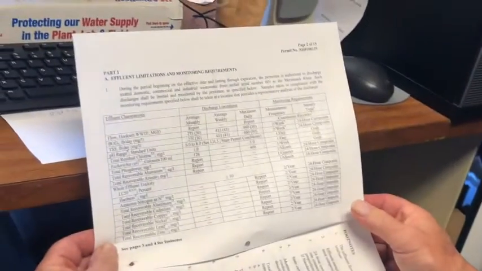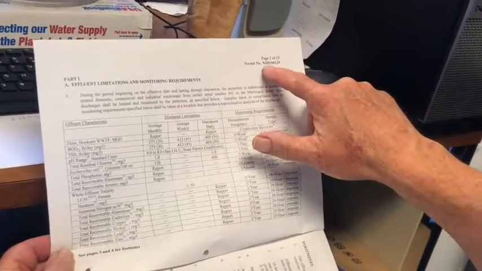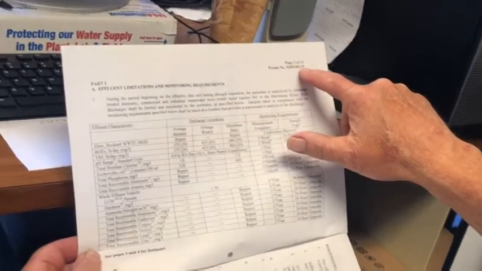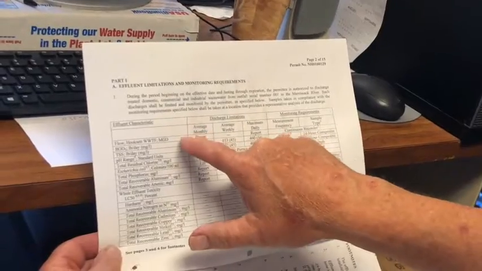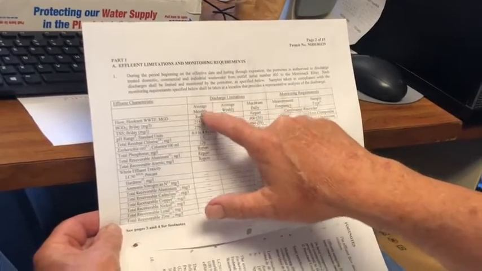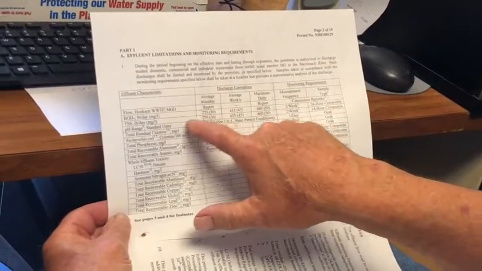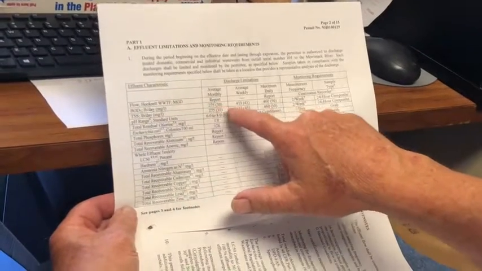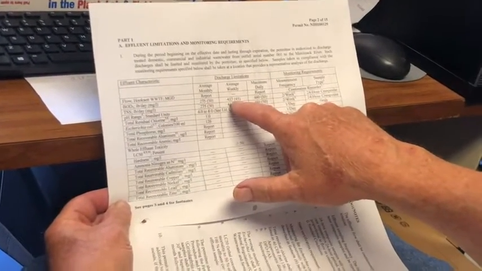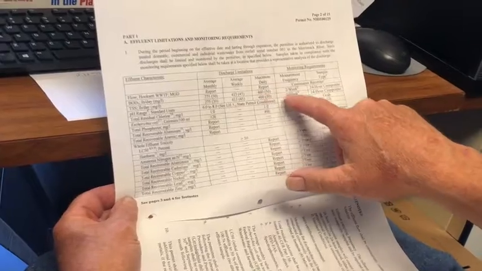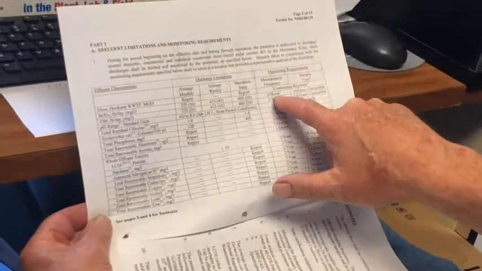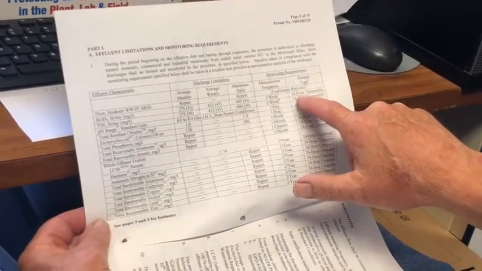This is my permit to run the wastewater. We have a number up here, New Hampshire 0100129, and it has all the criteria listed through here. How many on the BOD, how many pounds on the monthly, weekly, maximum, how many times I have to do it: twice a week. It's a 24-hour composite.